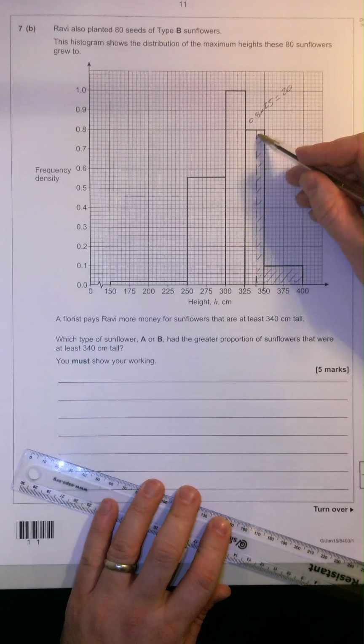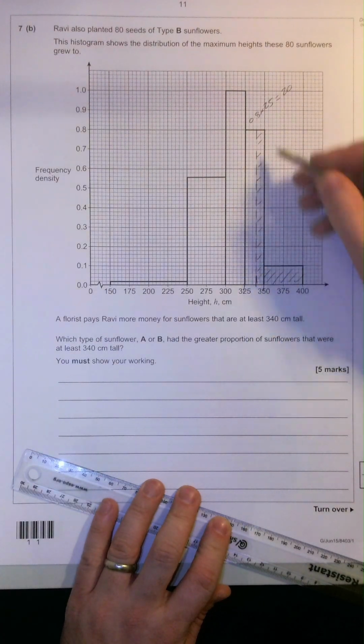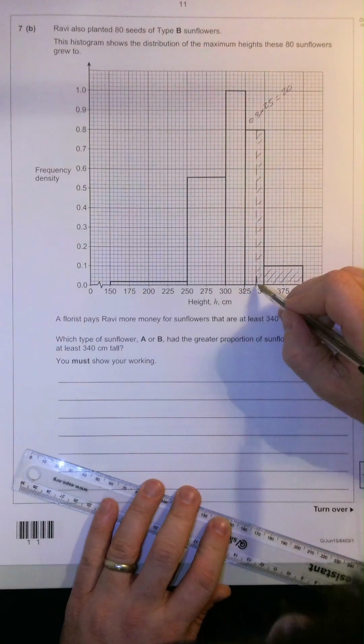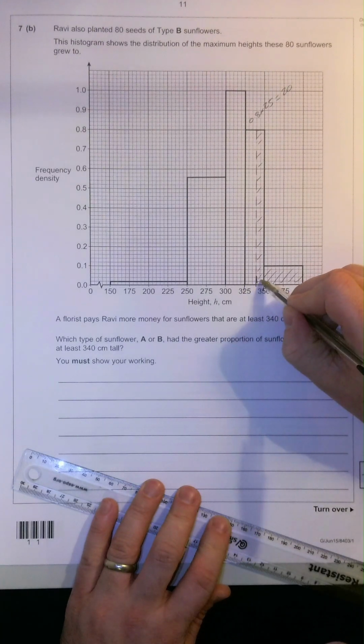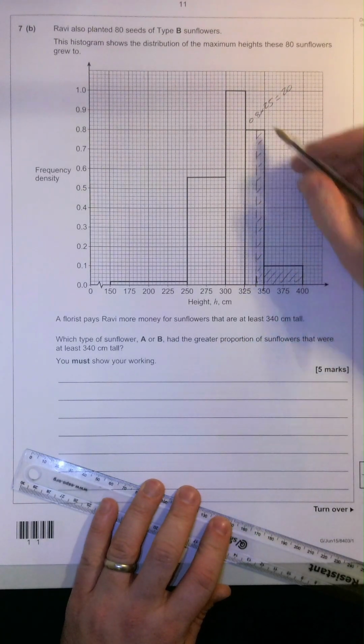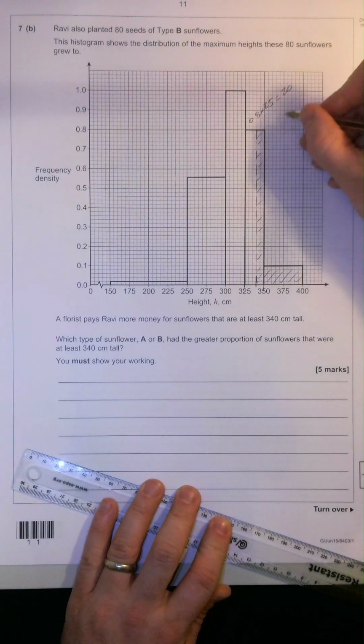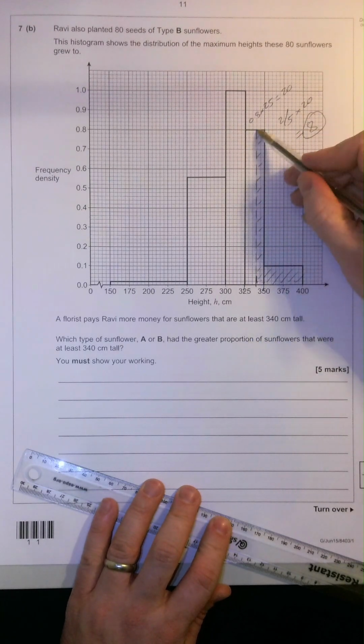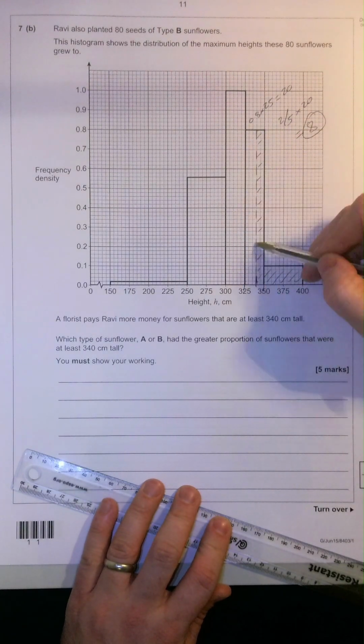And how many of them were over 340? Well, it's essentially 2/5 or 40%. We can see that because 40% or 2/5 of the column is over 340. So 2/5 of 20 would give me 8. So we know that out of this column there are 8.